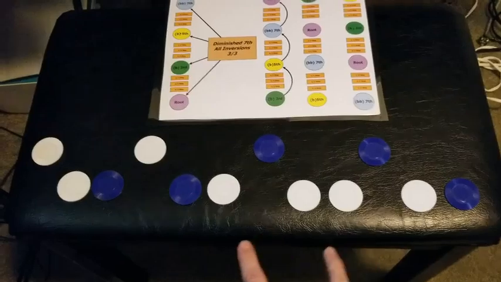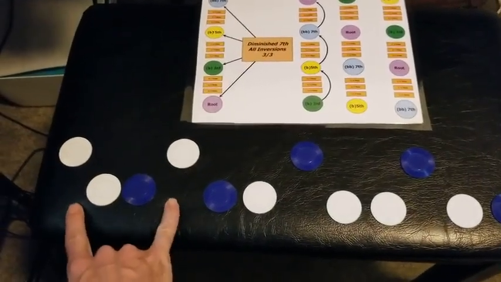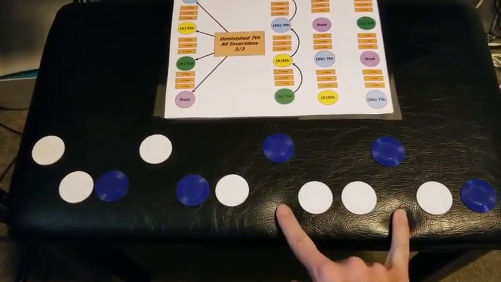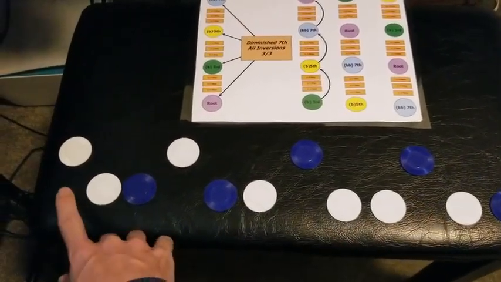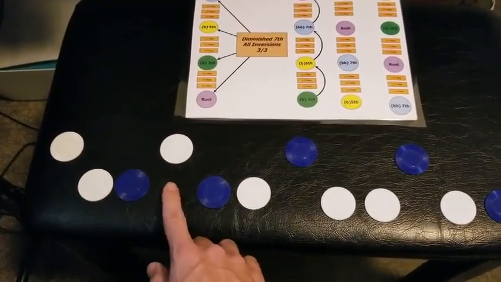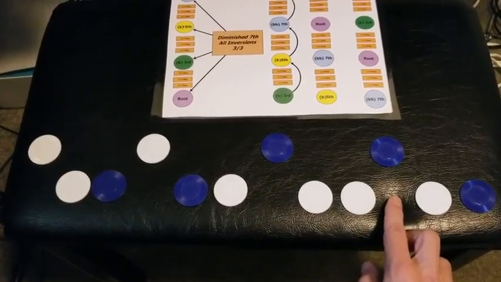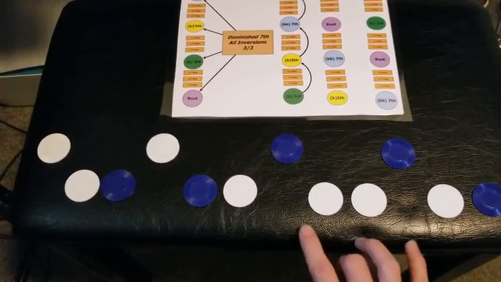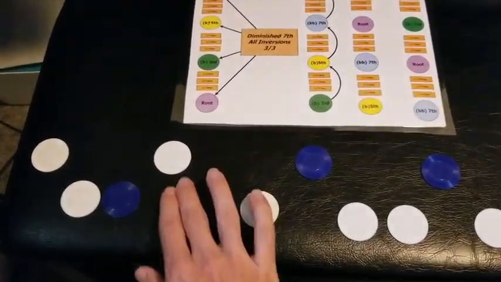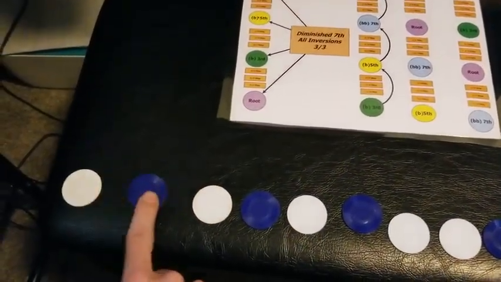You can see now all minor thirds between each interval in the chord: E, G, A sharp, and C sharp. Right. Let's do the next one.